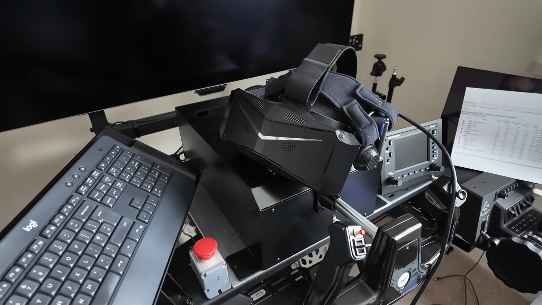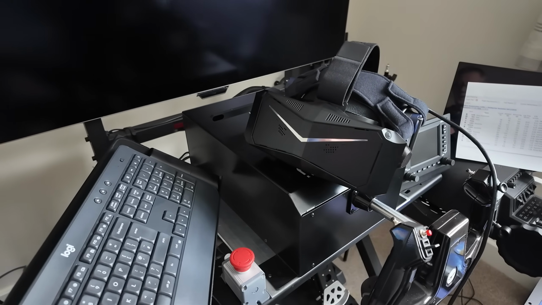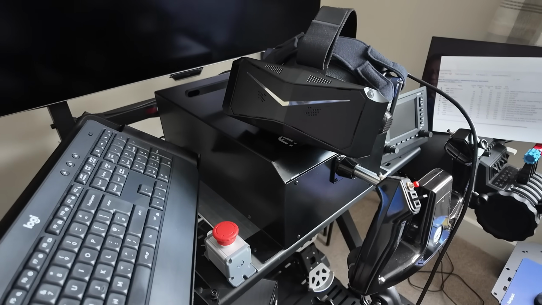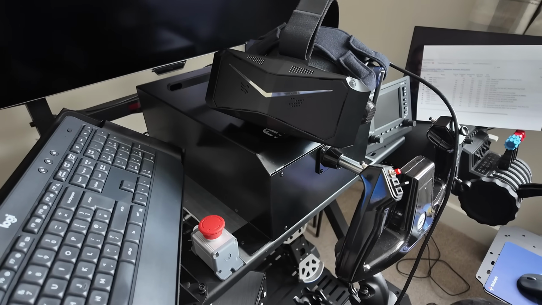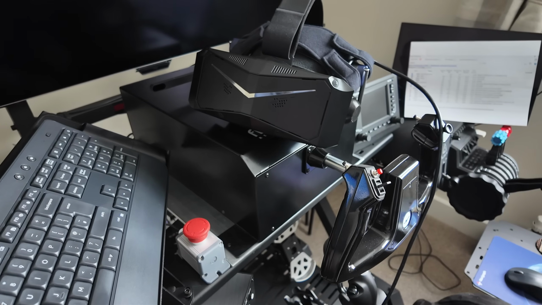As I fly both GA and airliners on this rig, of course, detail within and outside the cockpit is important, and when in VR, almost exclusively I use the Pimax Crystal Light.